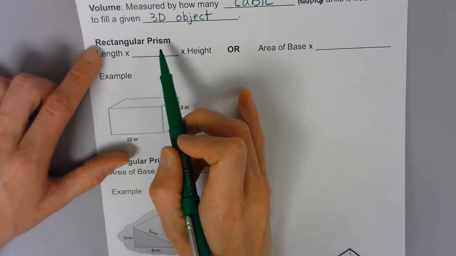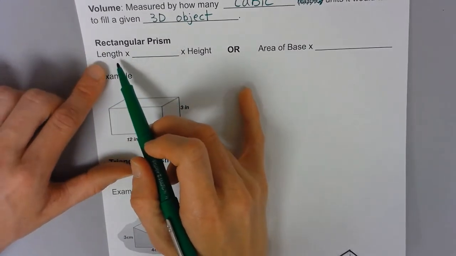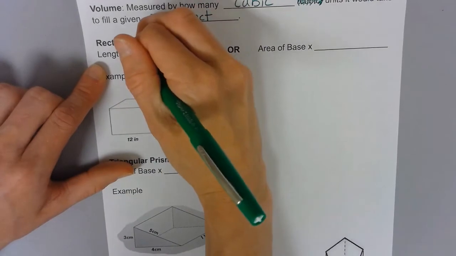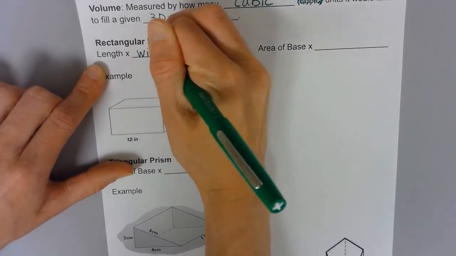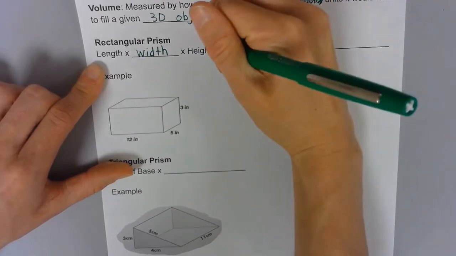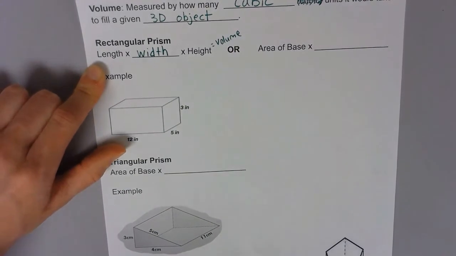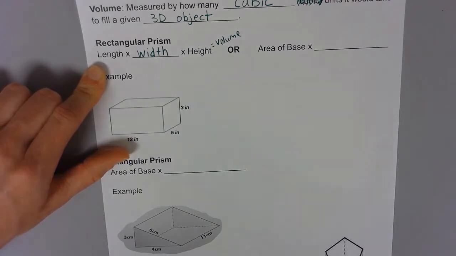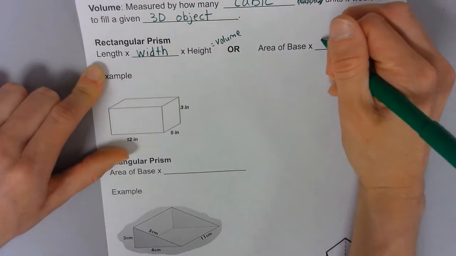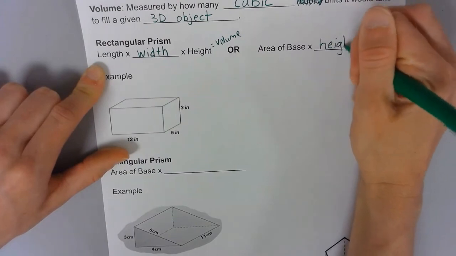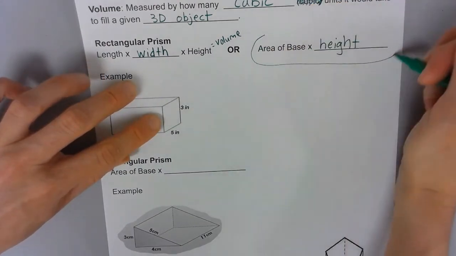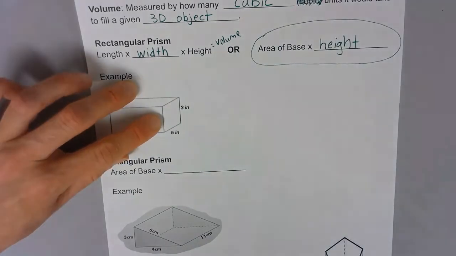For a rectangular prism, you can use a formula: length times width times height equals volume. So length times width times height is volume. Or area of base times the height. I like this formula better because this formula will apply to every single prism.